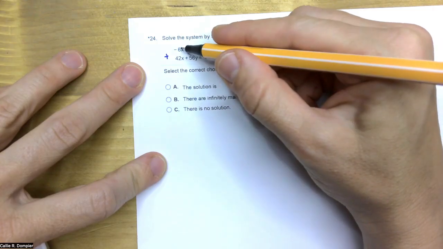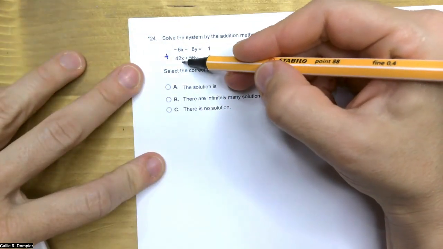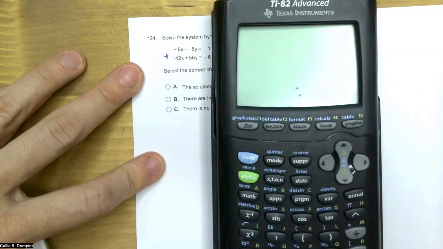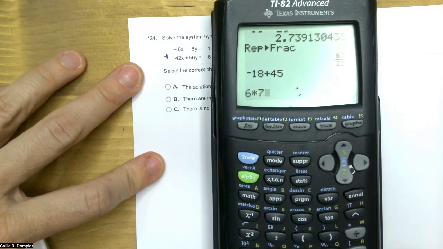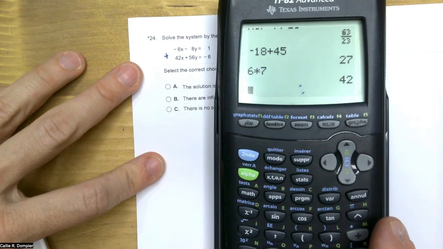So we want to think, we have negatives here and positives here. That's good. Is there a way to go from 6 to 42? I think there is, right? Because 6 times 7 is 42.